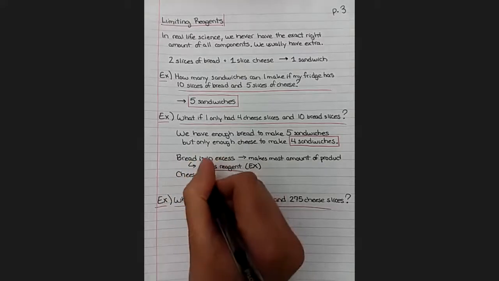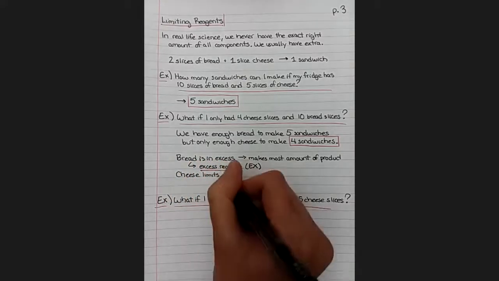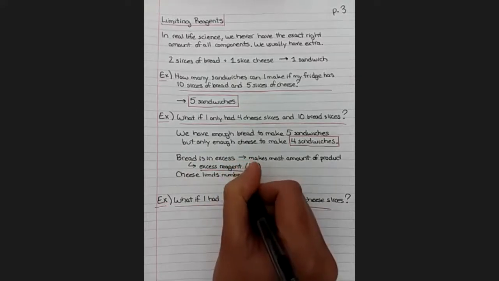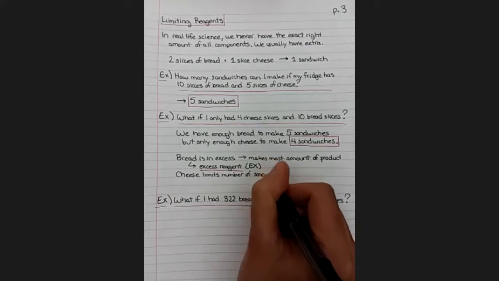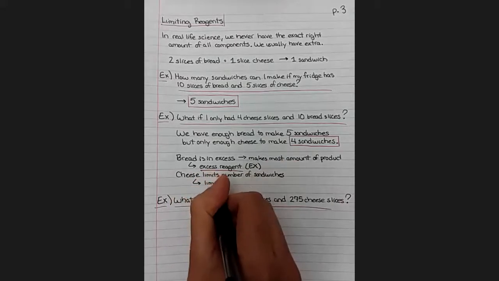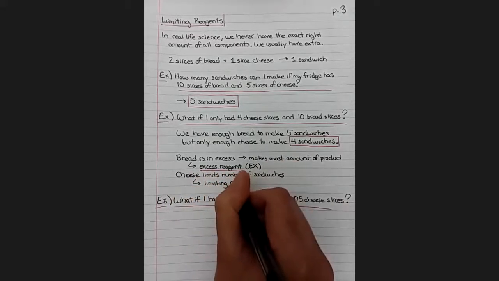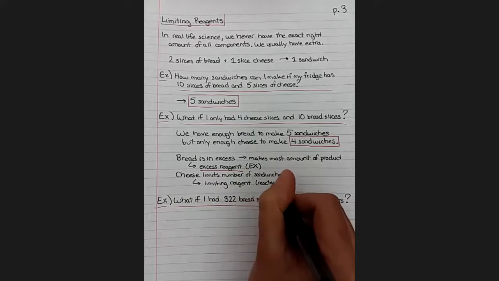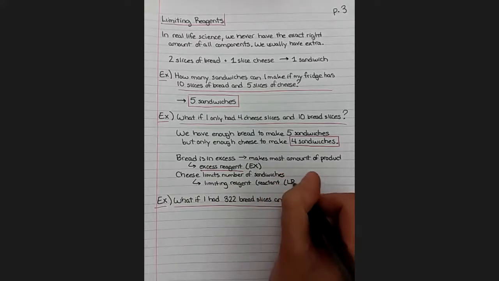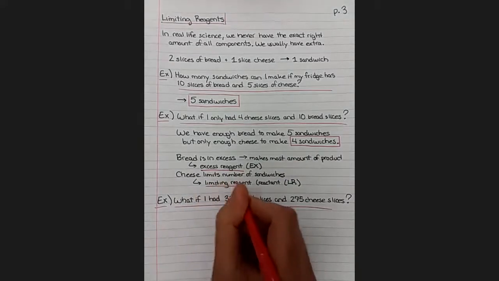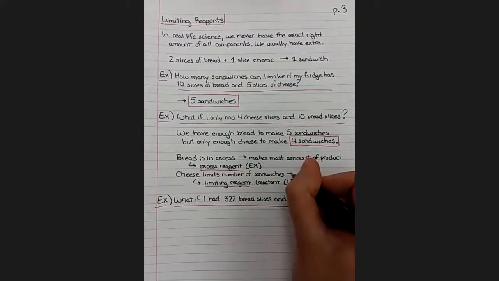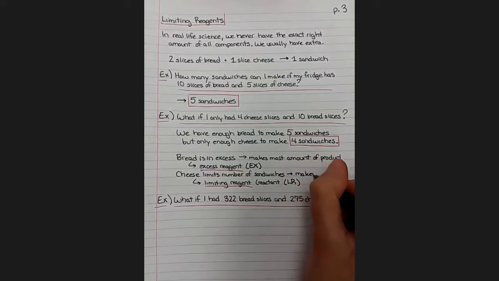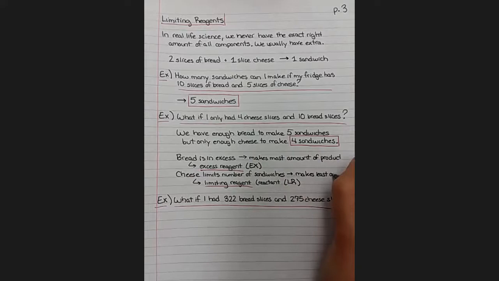Our cheese limited the number of sandwiches we could make. We wanted to make 5, but we were limited by the amount of cheese and we could only make 4. So we call the cheese our limiting reagent, or sometimes it's called the limiting reactant in some textbooks. And we abbreviate this one as a capital LR. You can identify that something is the limiting reagent because it makes the least amount of product, of the same product specifically.